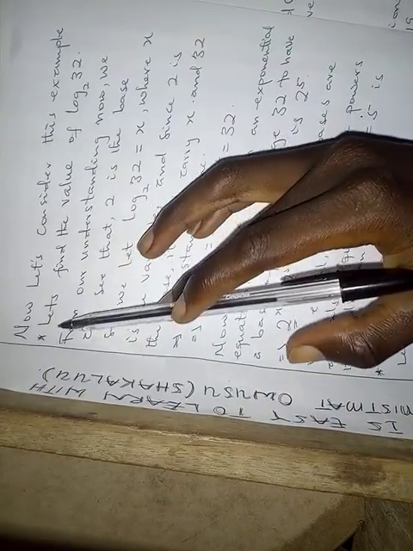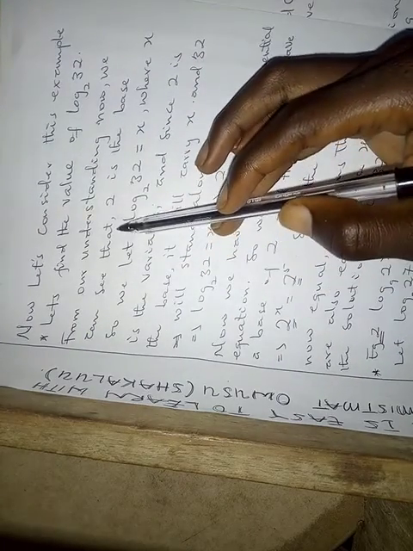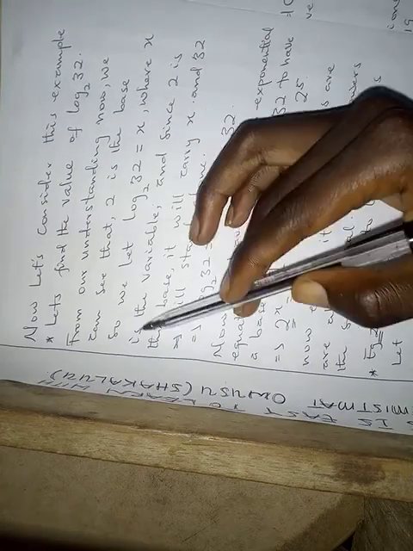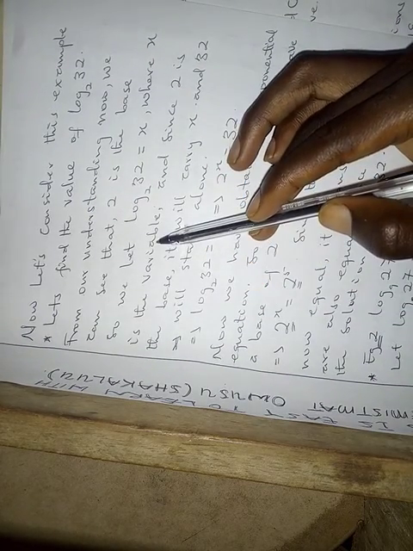So now let's consider this example. Let's find the value of the logarithm of 32 to the base of 2. From our understanding, we can see that 2 is the base, and 32 is the number of the logarithm. So we set this logarithm, the logarithm of 32 to the base of 2, equal to x, where x is the variable.